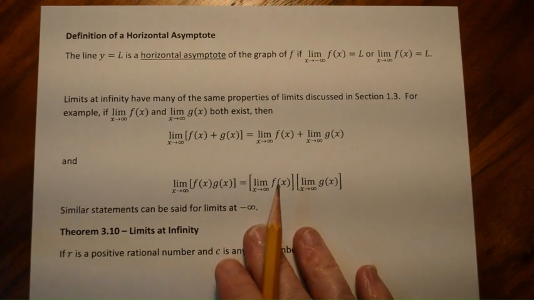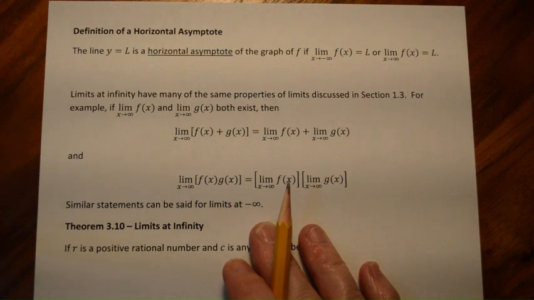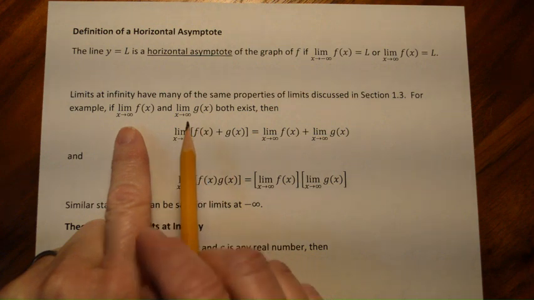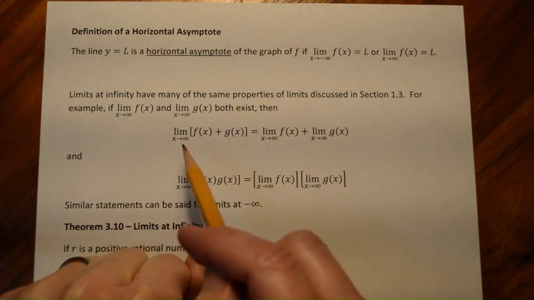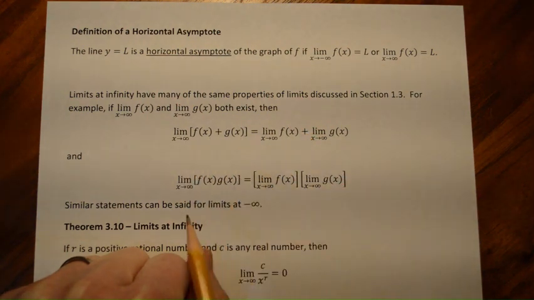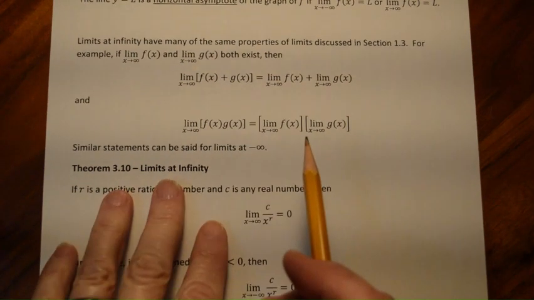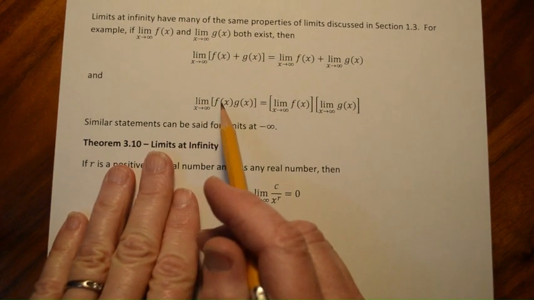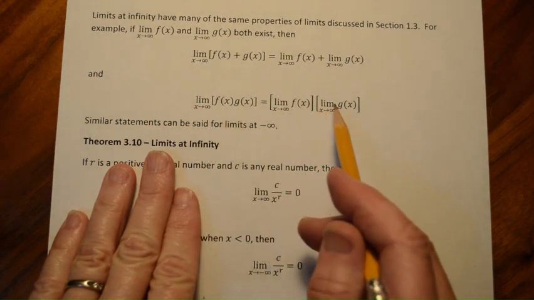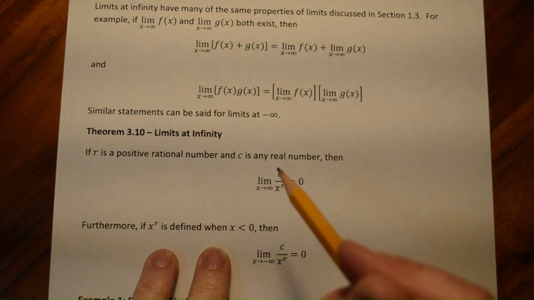All right, and just as we would hope, limits at infinity have the same properties that finite limits do in a lot of cases. So, for example, if we have two functions f and g, and as they approach infinity they both have limits that exist, then the limit of their sum is the same as the sum of their limits, right? And if I have two functions whose limits exist as they approach infinity, then the limit of the product is the same as the product of the limits, right? And we could say the same thing as we're approaching negative infinity.